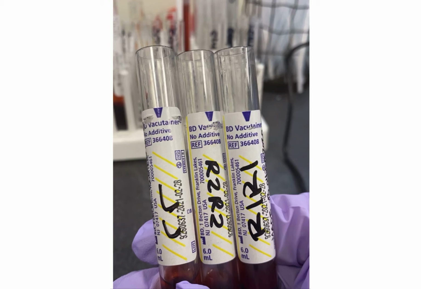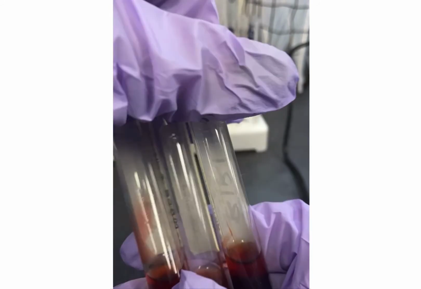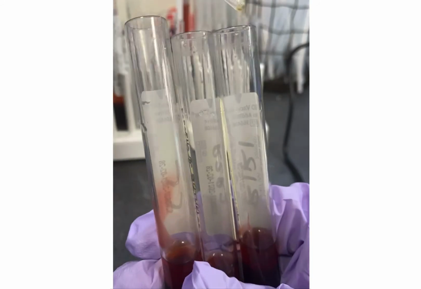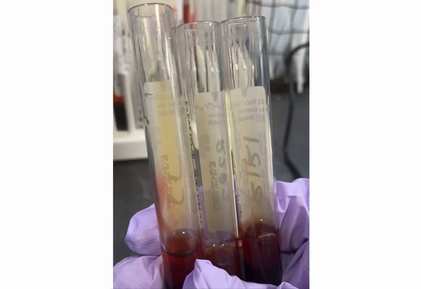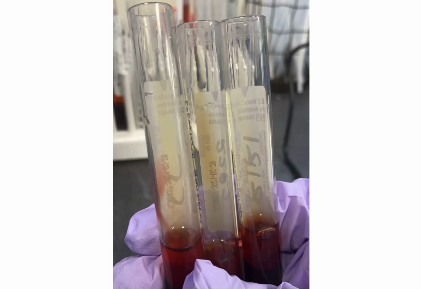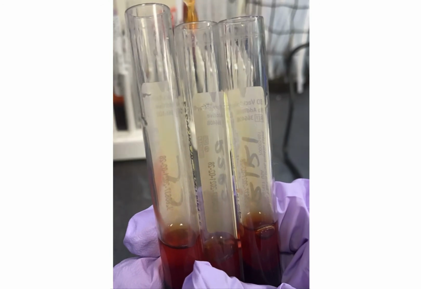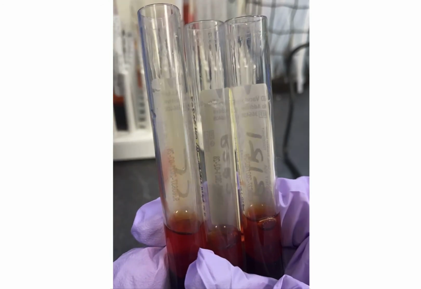Once your red cells are ready to adsorb, we will take the patient plasma and add approximately 20 drops, or equal to the volume of red cells.